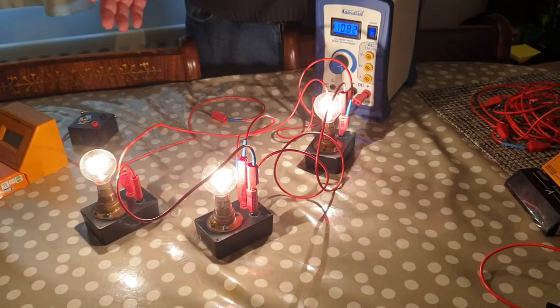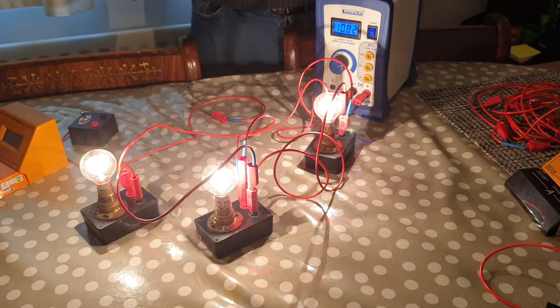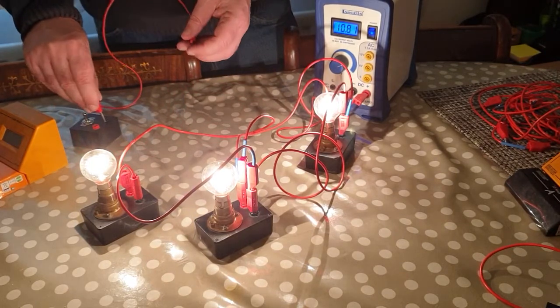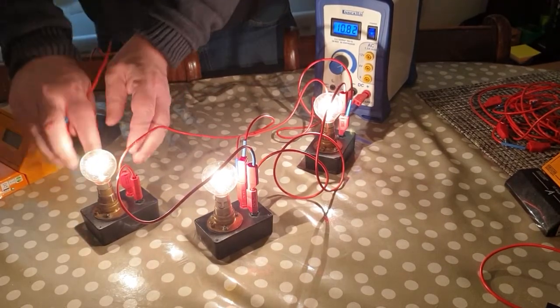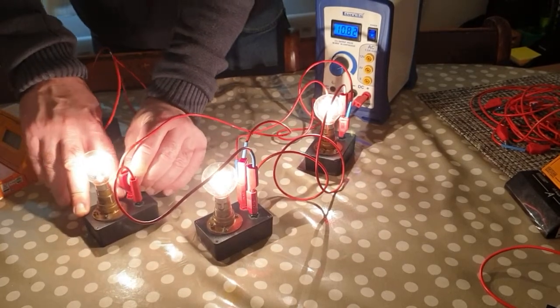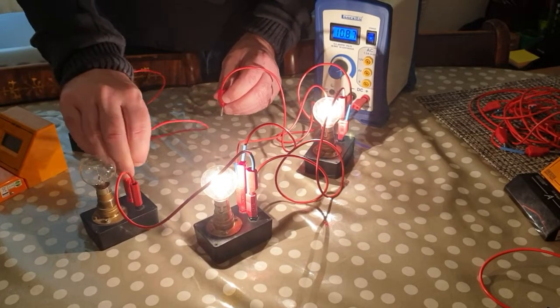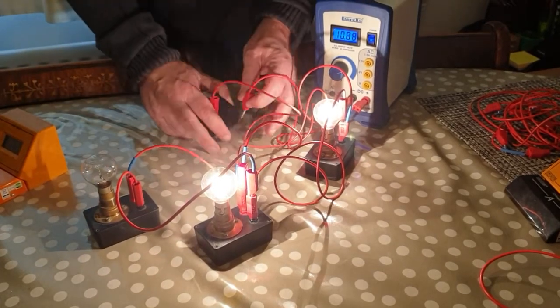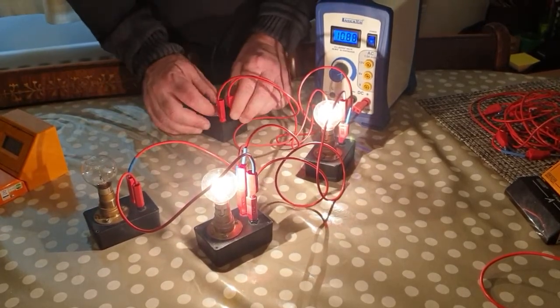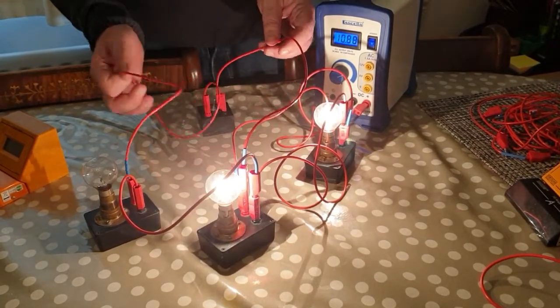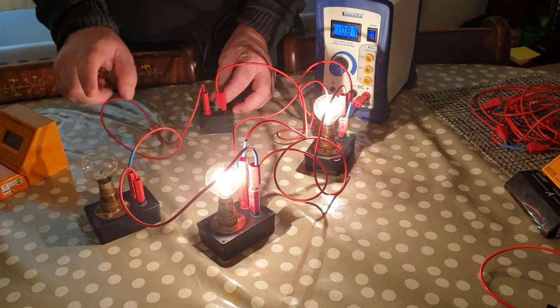What are the advantages of parallel circuits? Well, for one thing, you can switch each component on and off separately. So if I put a switch in here, for example, now this switch is just connected to this light bulb here.